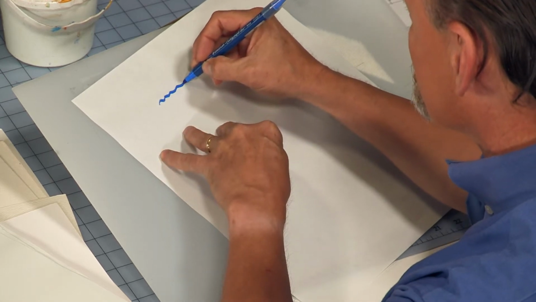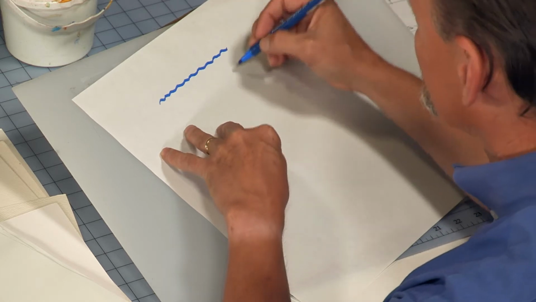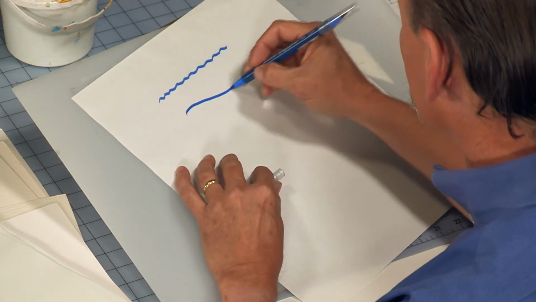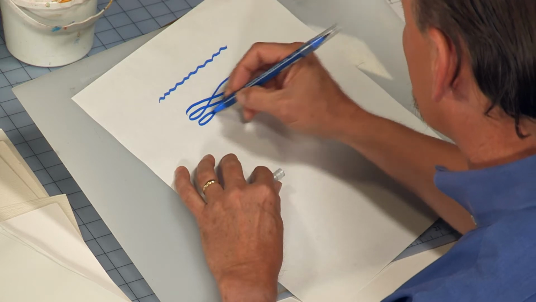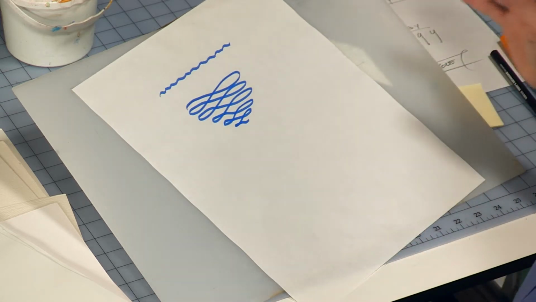Here's one, for instance, just a perfectly straight, curvy line. Straight, curvy. You caught that, didn't you? Here's another one. The kind of thing that you see and the kind of thing that you'll probably want to practice while you're doing your lettering. I would call those ornaments.